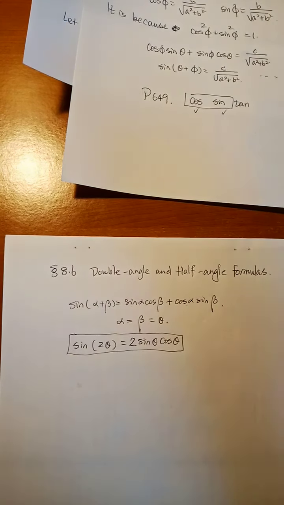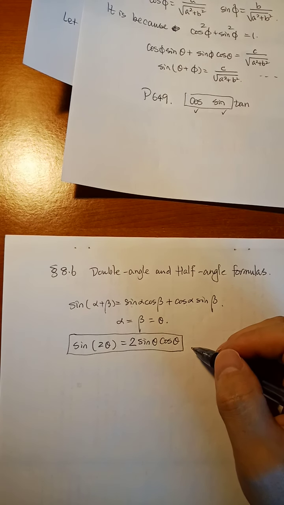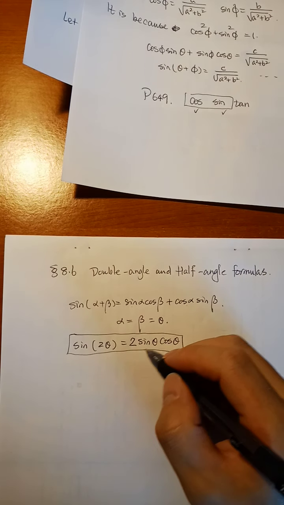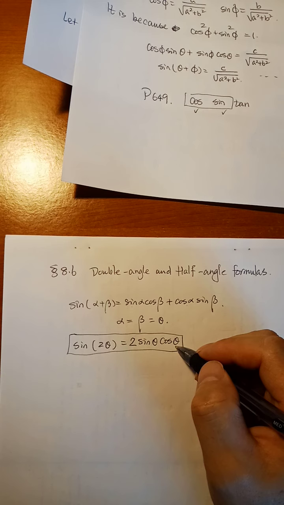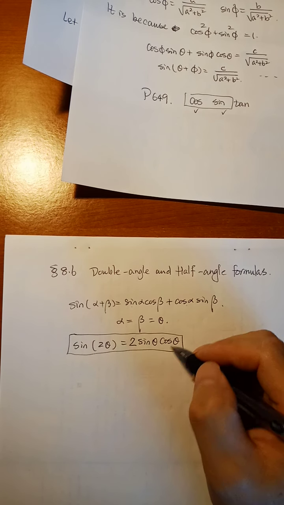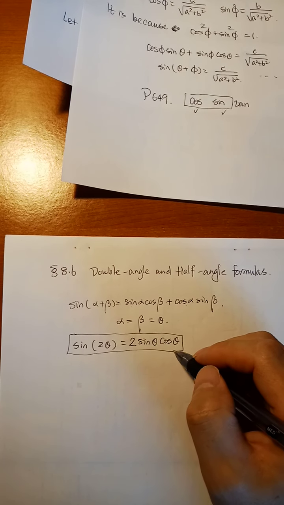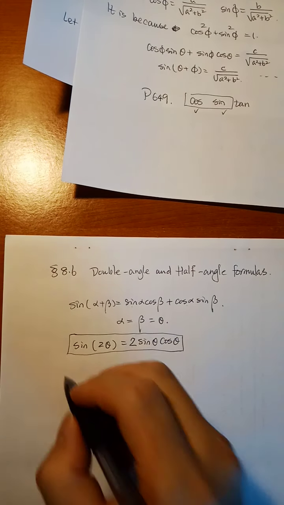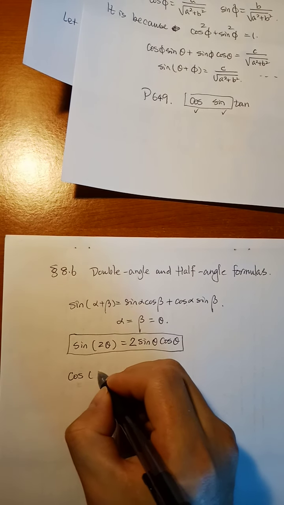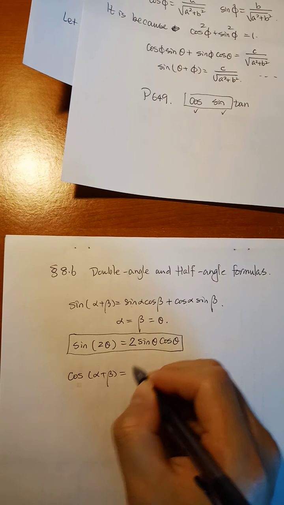So that's our double angle formula. Sine 2 theta is 2 times sine theta cosine theta. The first double angle formula.